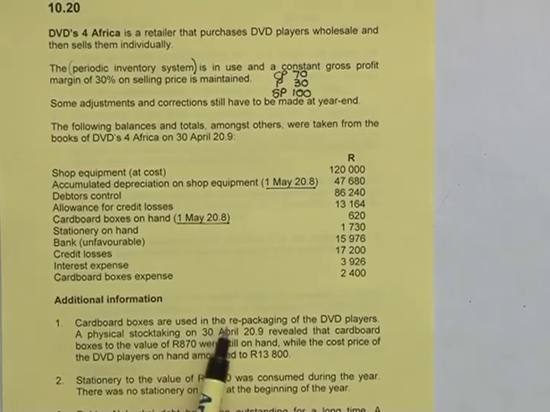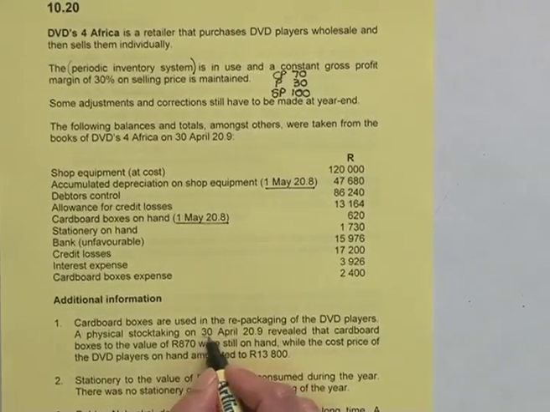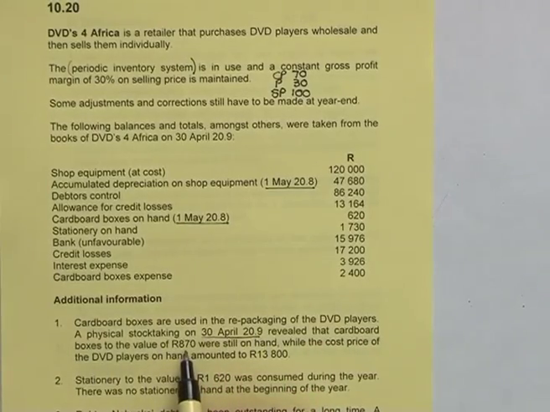Cardboard boxes are used in the repackaging of DVD players, and a physical stock taking on the 30th of April 20.9, this is now the end of the year, revealed that cardboard boxes to the value of 870 Rand were still on hand. Then they carry on, while the cost price of the DVD players on hand amounted to 13,800. So let's first deal with the cardboard boxes.